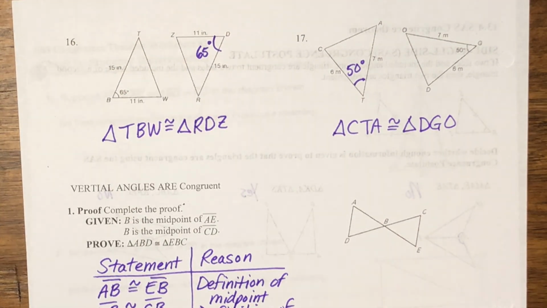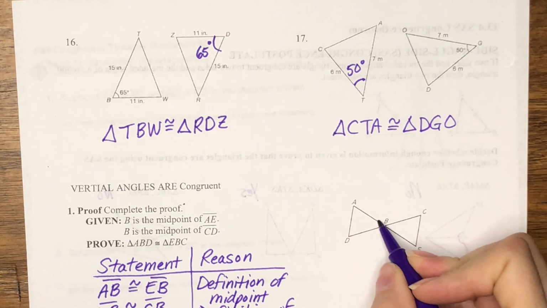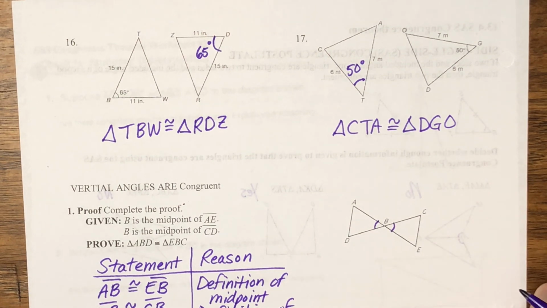Now let's go back to last year when I taught you all the angle relationships. Does anybody know what these are called? Right here. Those are vertical angles. Okay, so when you have two intersecting lines, they create vertical angles that are congruent.